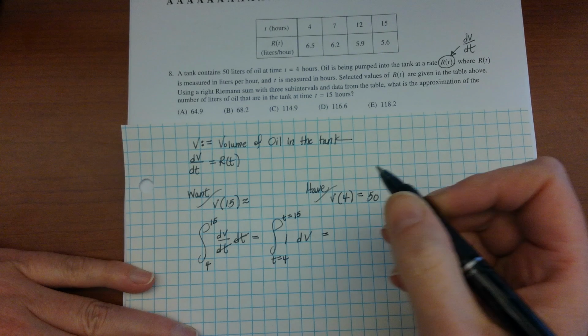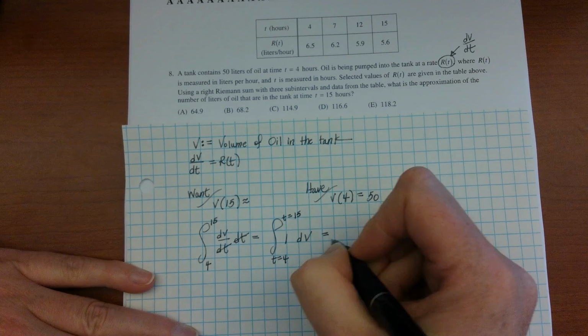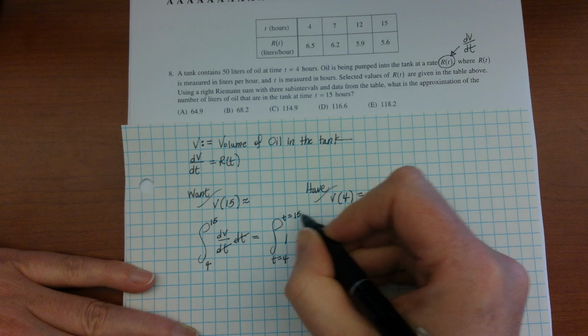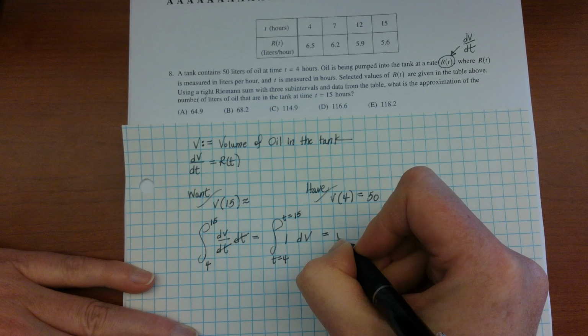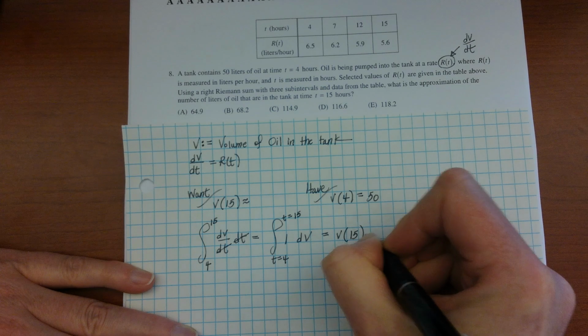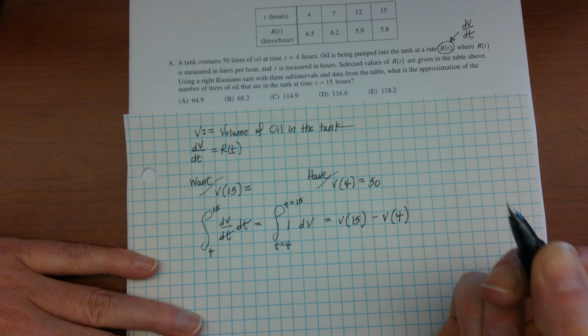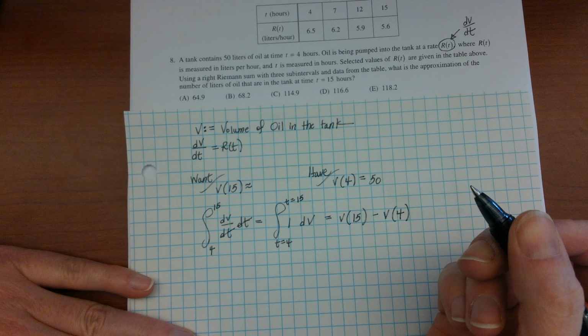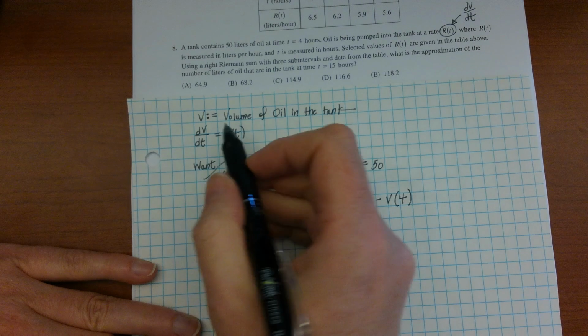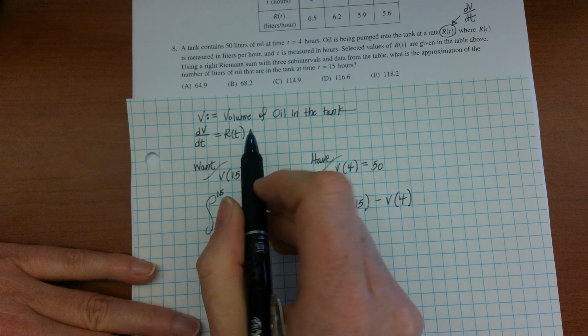Okay, so the antiderivative of 1 with respect to V would be just V. And then we'll plug the 15 and the 4 in. So we'd have the volume when t is 15, take away the volume when t is 4. Okay, so what do I now know? I now know, and now I'm going to go ahead and replace dV/dt with R of t, okay?